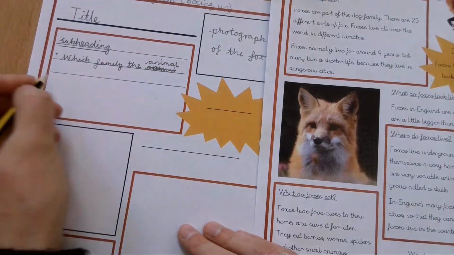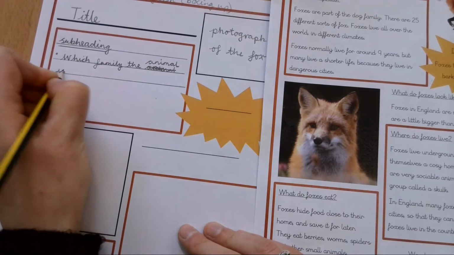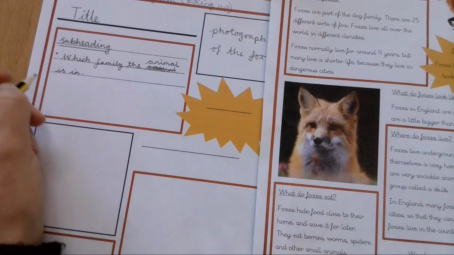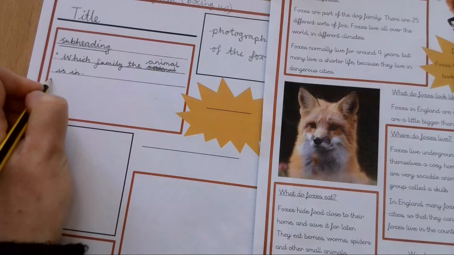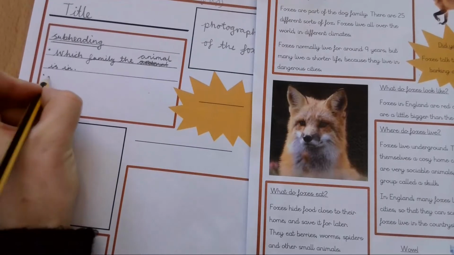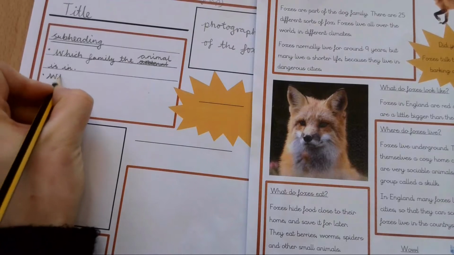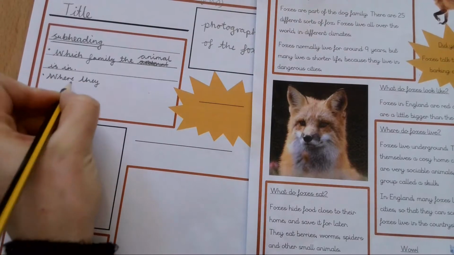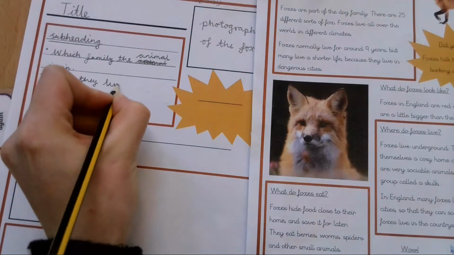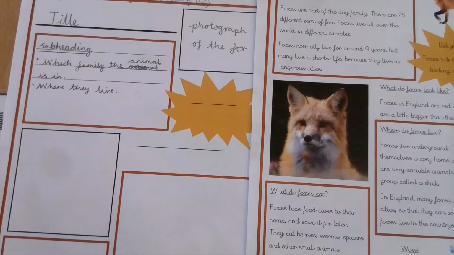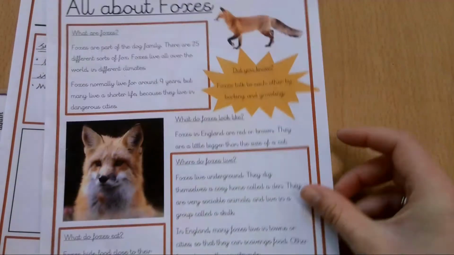Which family the animal is in, and then I'm going to write where they live. So those are my first two features of my text.